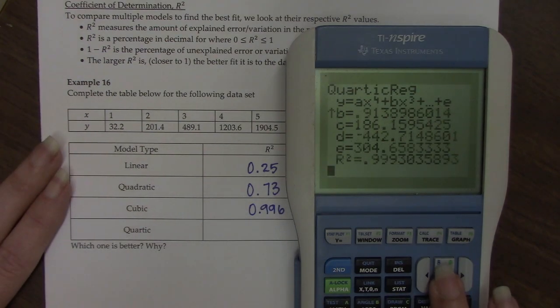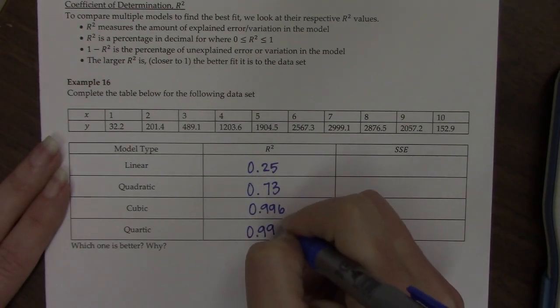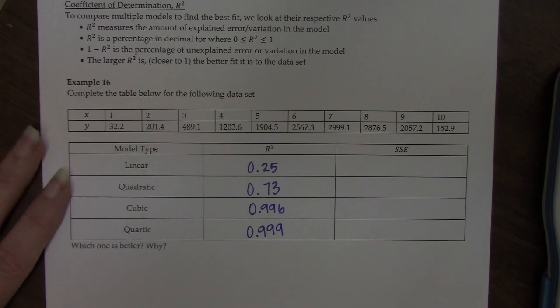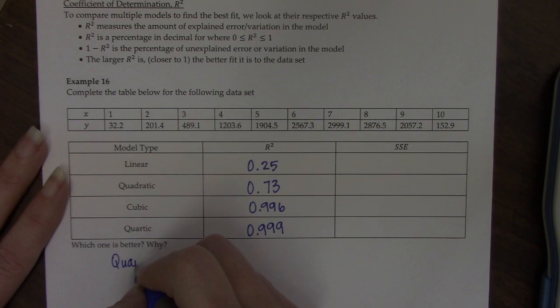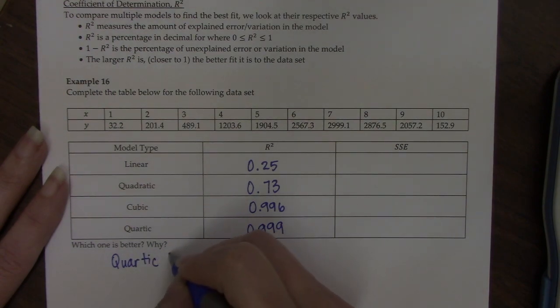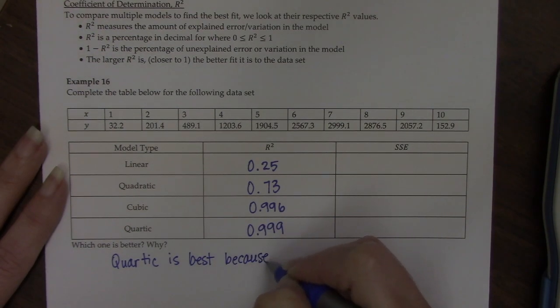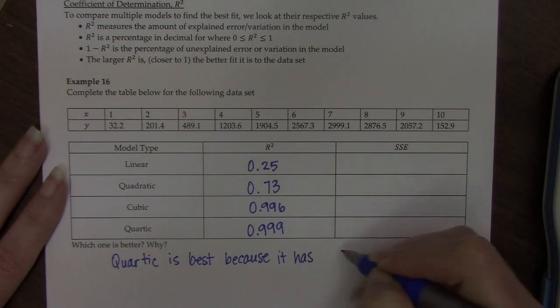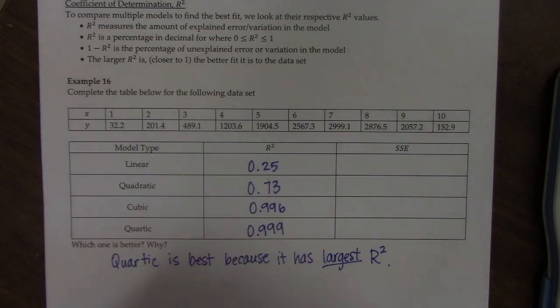So I've got to scroll down here to see my r squared. There it is, and it's 0.999. Okay, so these are all my r squared values, so I can already see that the quartic function is best because it has the largest r squared, right? But now we need to look at their SSEs, because this is something you're going to be asked to do quite a bit. We never give this up.